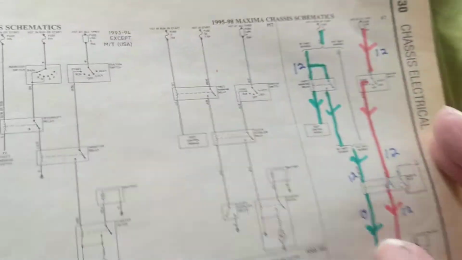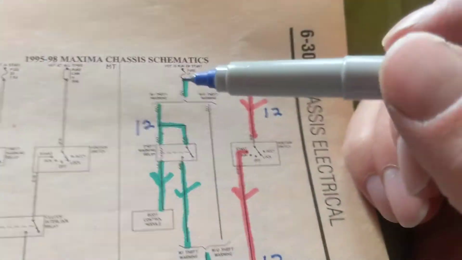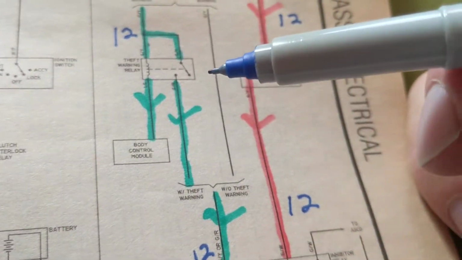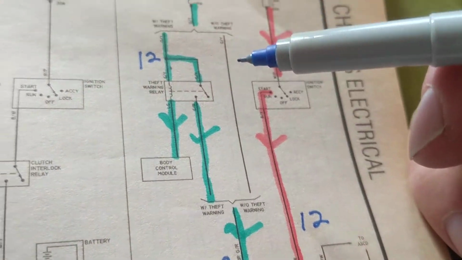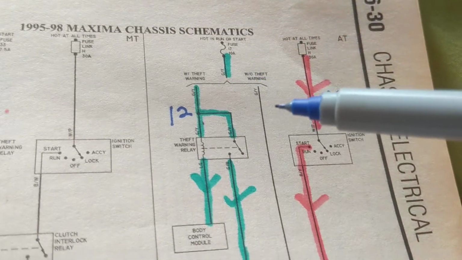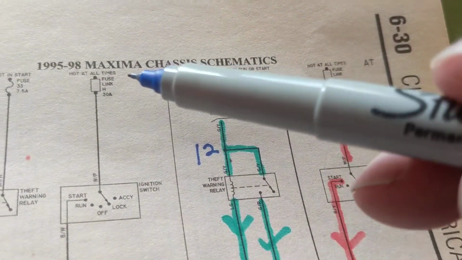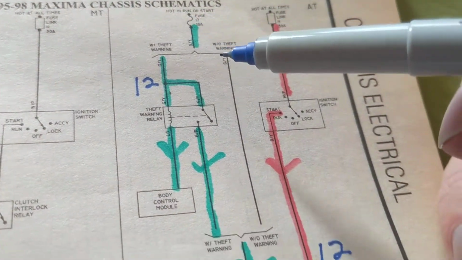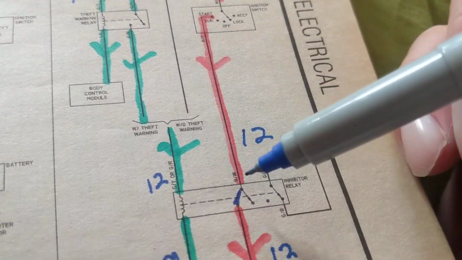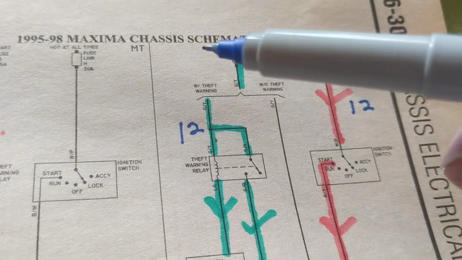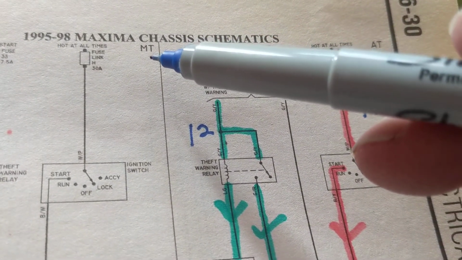Let's go to the circuit now. How many times have you had a problem where you start your car? Guess what? The theft deterrent system is on. How do you activate? How do you deactivate it? First of all, we have to analyze and understand how the circuit works. We're dealing with a Maxima, but the same theory applies, except you can have the computer control it even more today. There's the basics. MT means manual transmission.